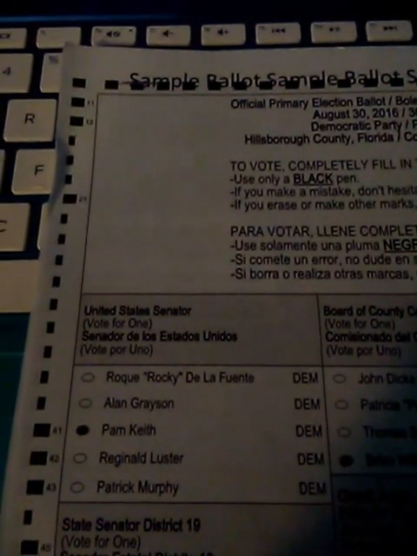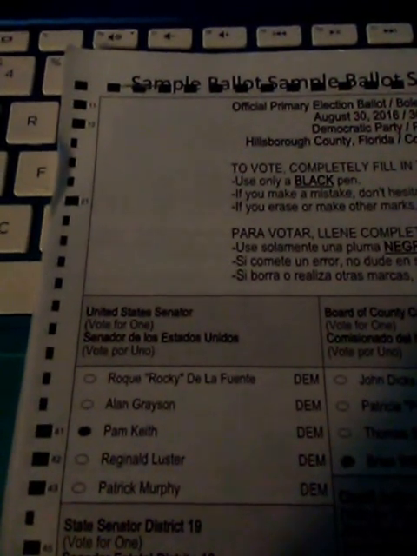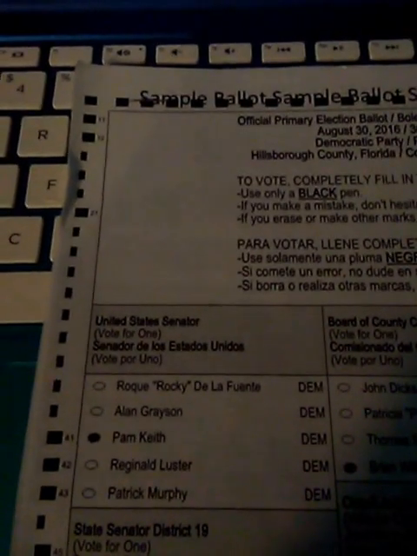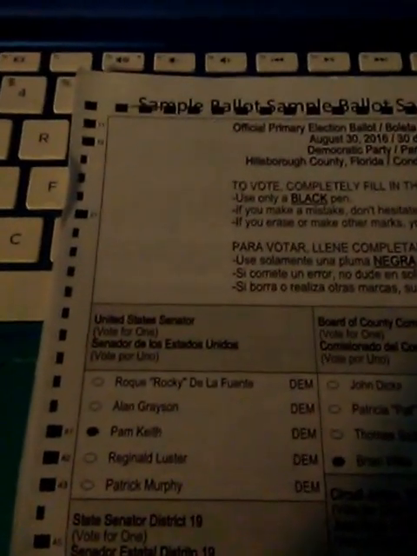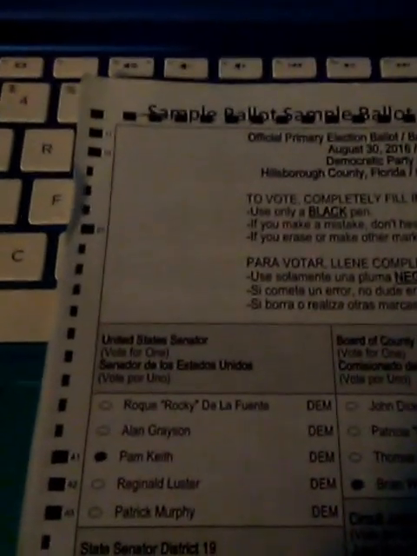Rocky De La Fuente, I'm sorry, I'm saying that totally wrong. I've never heard of him, and I've never heard of Reginald Lustard either. But since I've already decided on a candidate, I didn't decide to research them, but that doesn't mean you shouldn't. You should definitely do research on everybody that you feel is appropriate. Alan Grayson I've seen on two occasions in the community. He was at St.